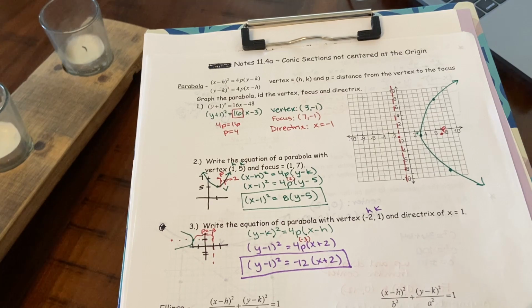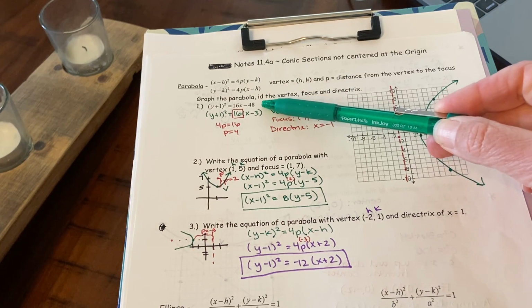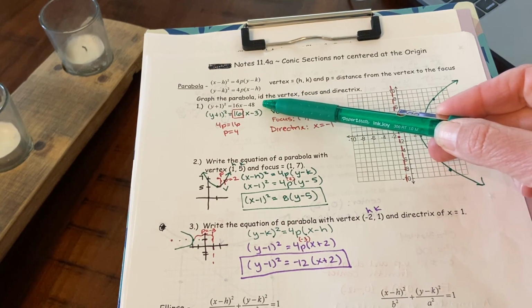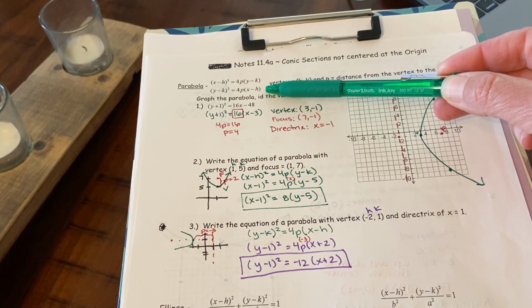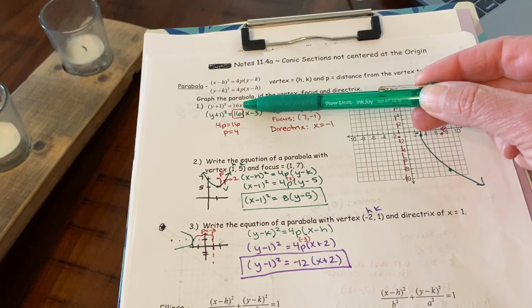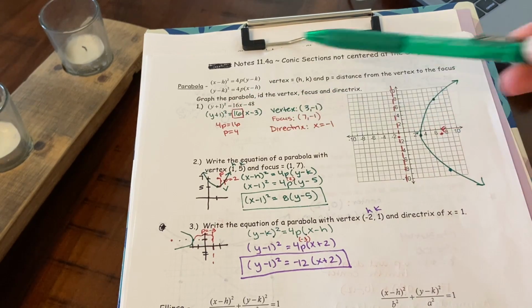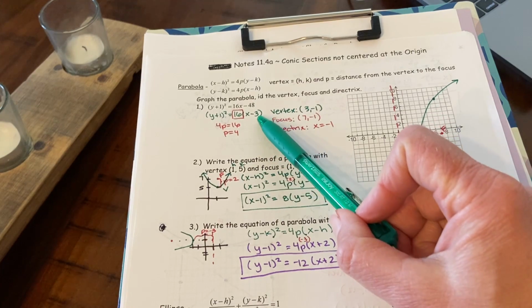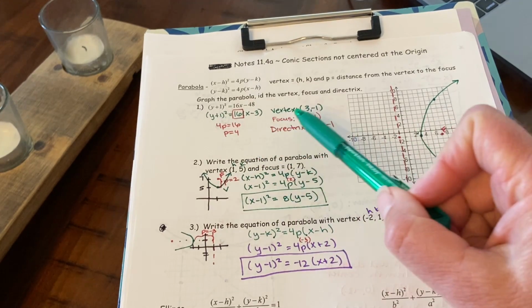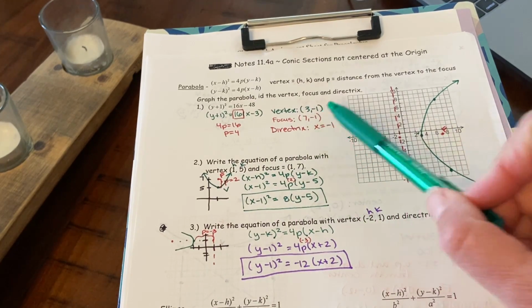For question number 1, we want to graph (y + 1)² = 16x − 48. So notice that first, it's not in the correct form. So if I factor out the 16, I now get the correct form of (y + 1)² = 16(x − 3). We want to identify the vertex first. Always start with the x-coordinate, then the y-coordinate. So my vertex is going to be at (3, −1).